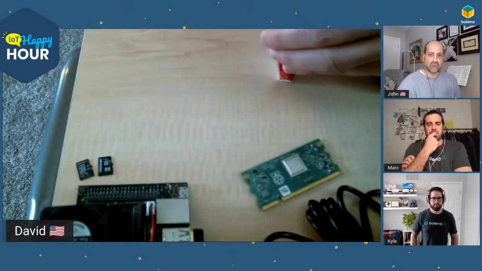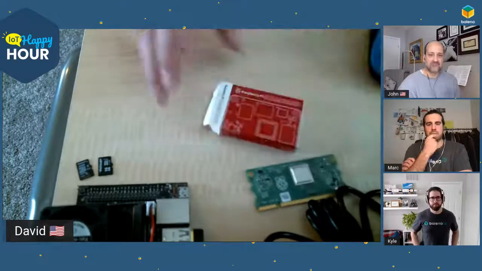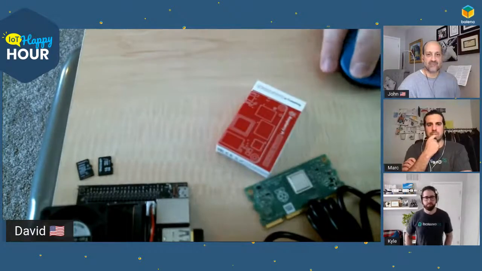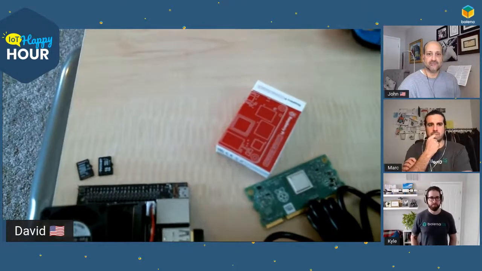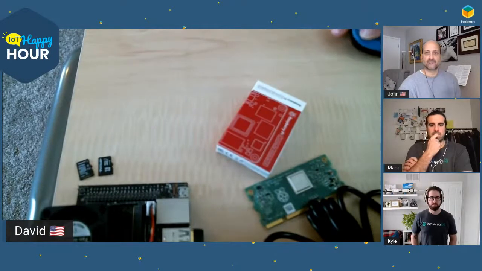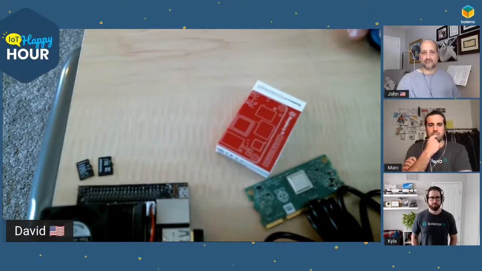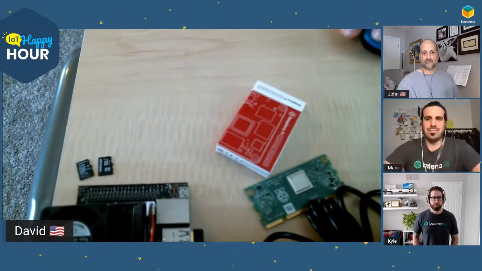How much is that, David? $30 for this one. The price points vary based on the memory or eMMC plus Wi-Fi or no Wi-Fi, so they do vary. So Compute Module 4 is what's on my desk.